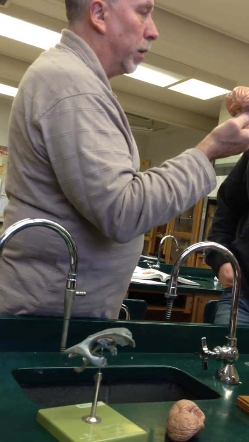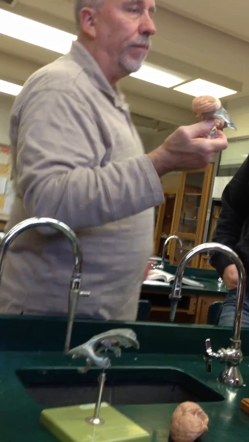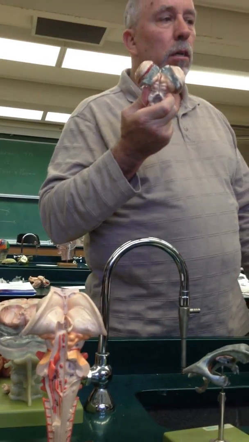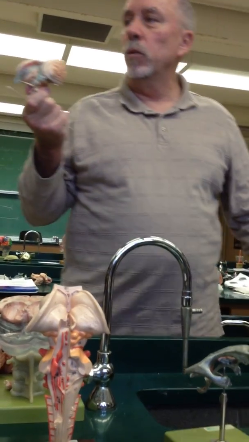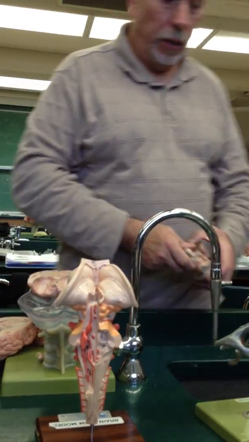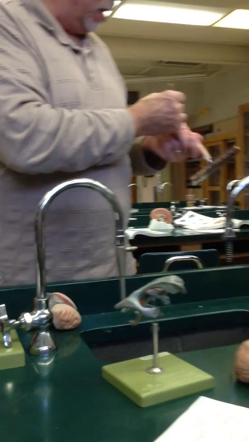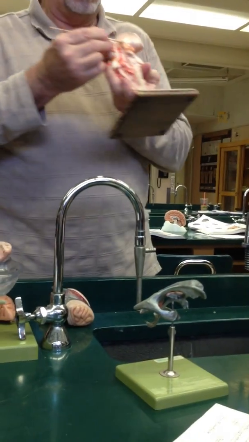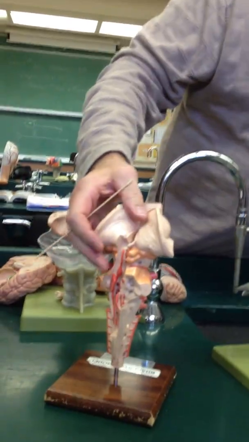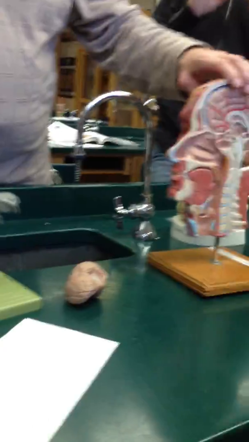Corpora quadrigemini. And they're made up of two things. The two superior bulges are the superior colliculus. The two inferior bulges are the inferior colliculus. Right. You can see those here. There they are there. Superior colliculus on one side, inferior colliculus. I don't know if you can see them here or not. Yeah, here actually is a colliculus here.